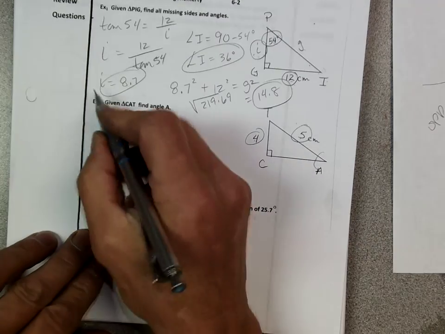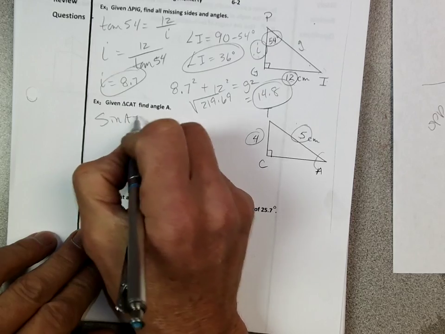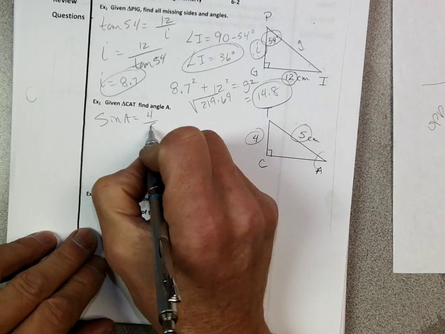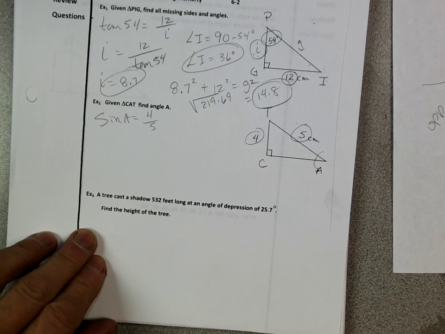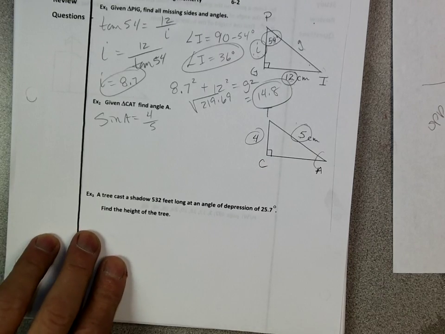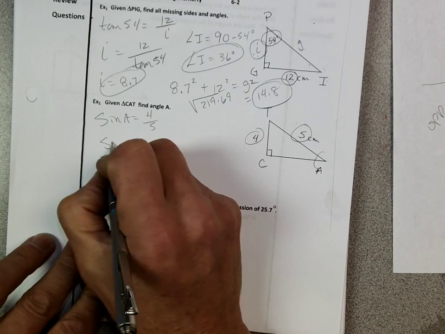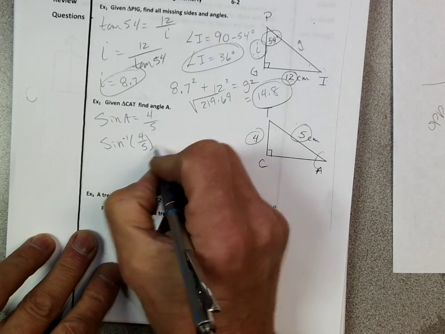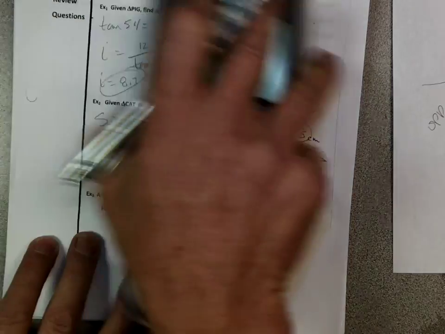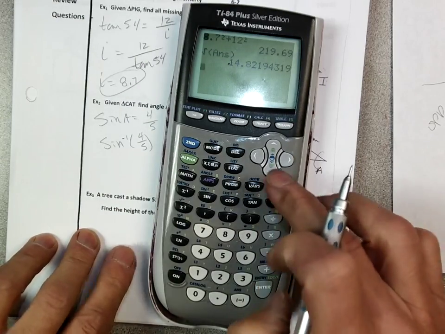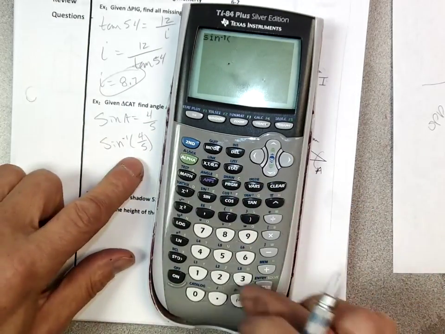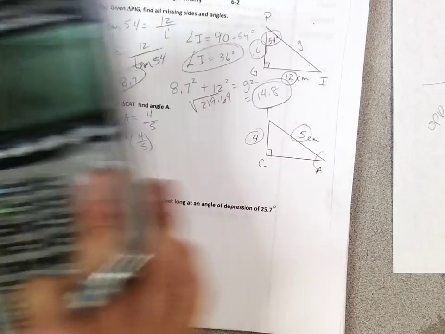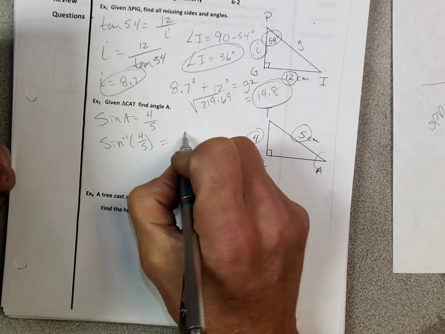So I'm just going to go sine of angle A is equal to my opposite over my hypotenuse, 4 over 5. And then I'm going to find the angle, so I have to use the inverse. You have to use sine inverse of your ratio of 4 over 5. On the calculator, clear, sine inverse of 4 divided by 5, and I get an answer of about 53.1 degrees, okay?